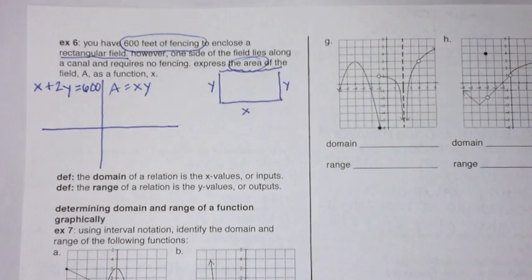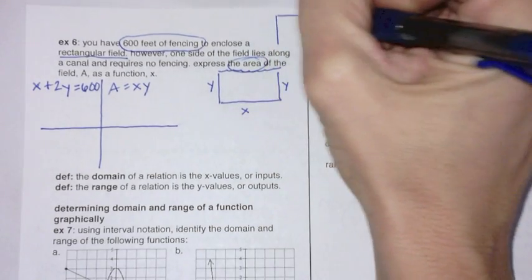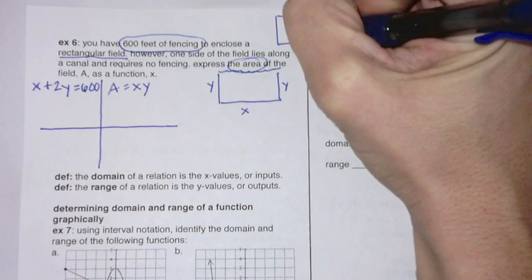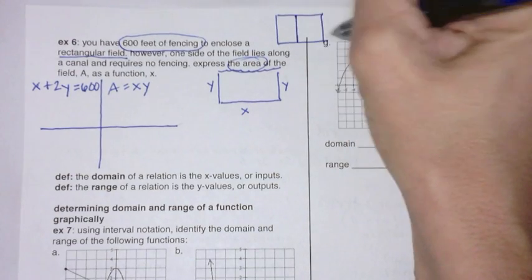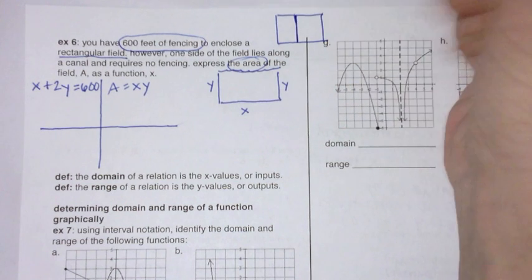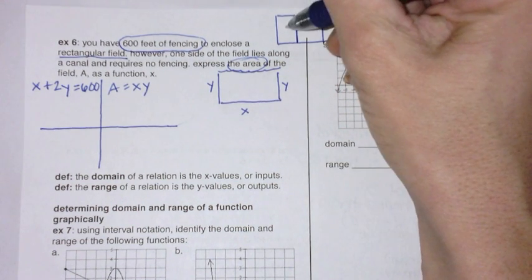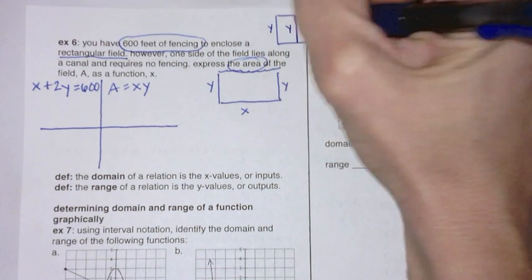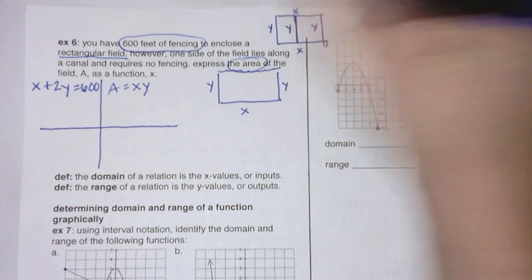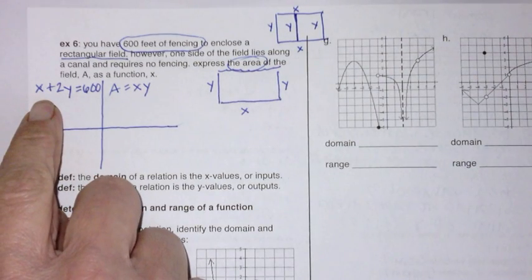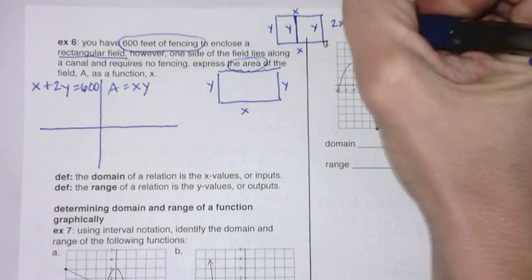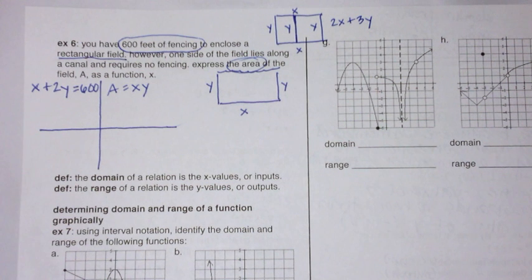So I just want to pause and tell you guys, they also like to do these ones right here. They like to get crazy and tell you that you have enough fencing to enclose the outer region, and then you're going to divide it in half. So this would be like a little kid's playground and a big kid's playground or something like that. So if that was the case, the formula for how much fencing I would need would be 2x plus 3y. So those are all the different adaptations of this particular type of problem.